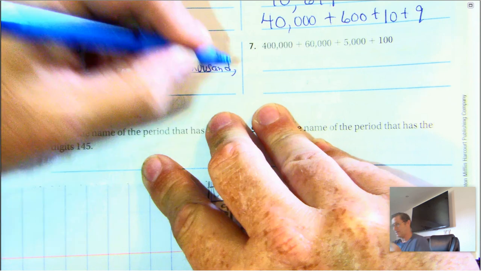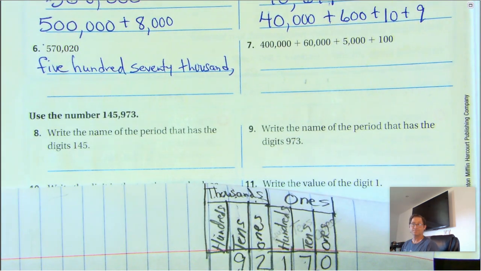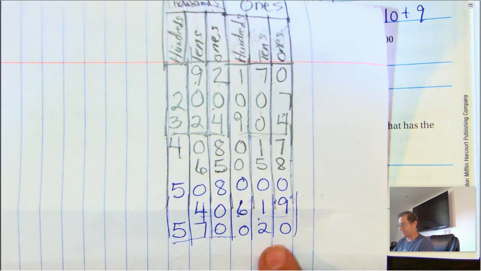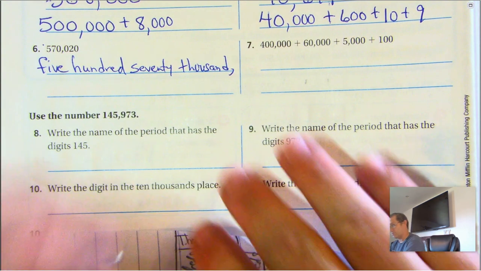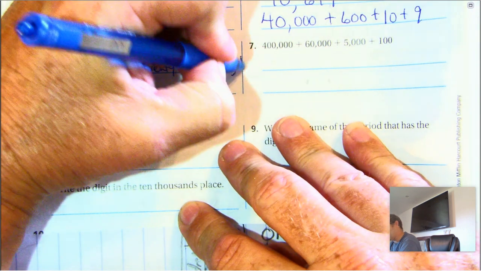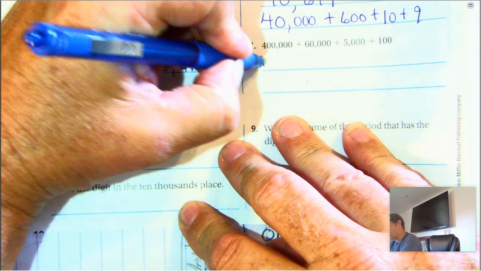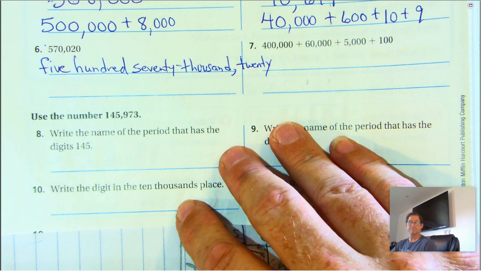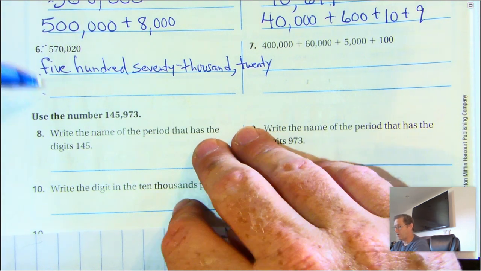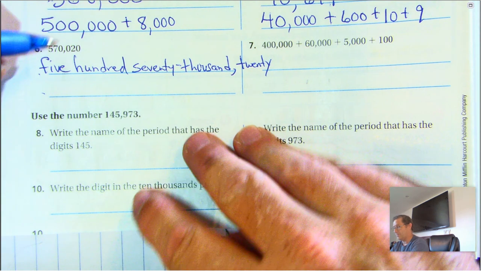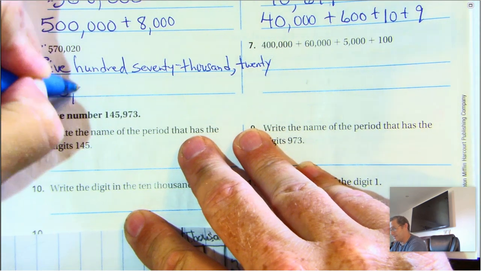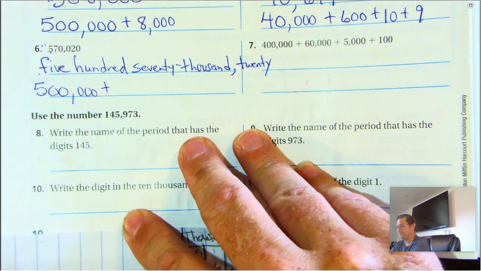570,000, comma. And then I'm going to read the second part. And in my chart, I just have 20. So I'm just going to write 570,020. Okay, so we have it in standard form, word form. Now we're going to write it in expanded form. So we have 500,000.